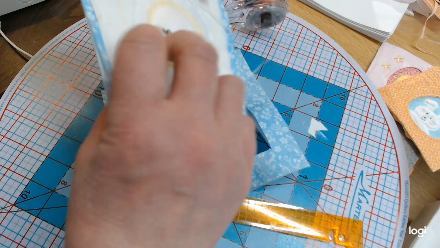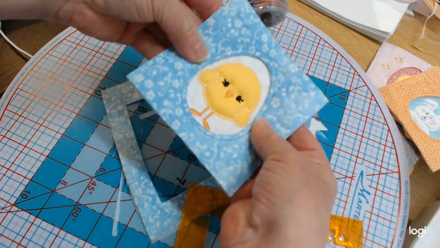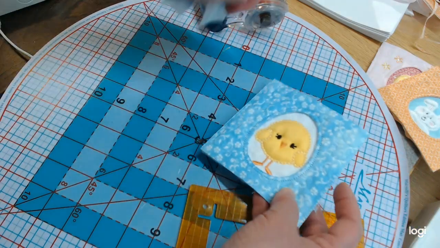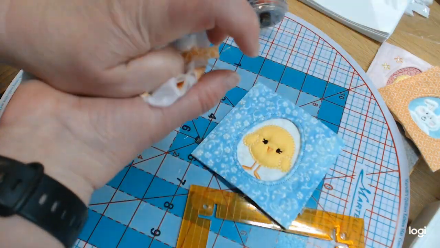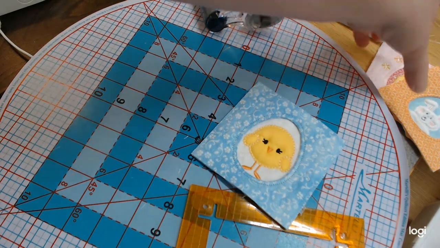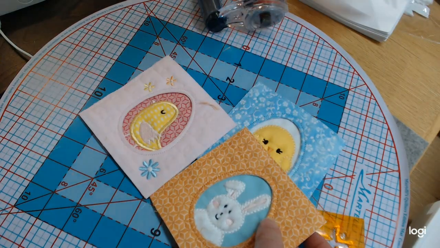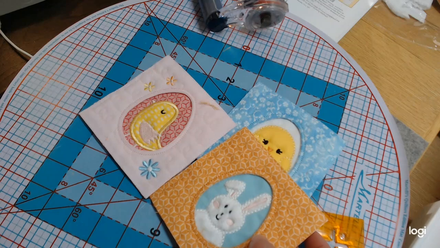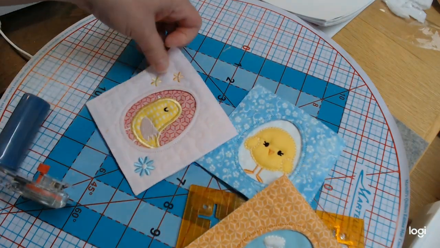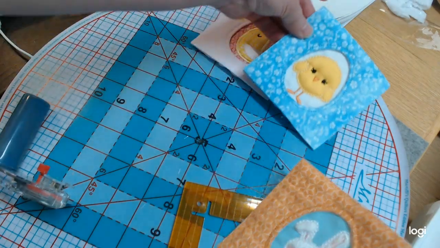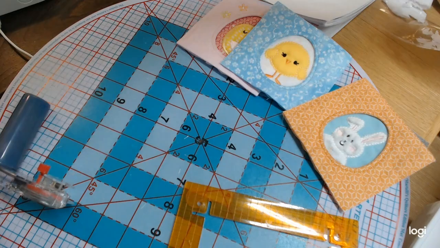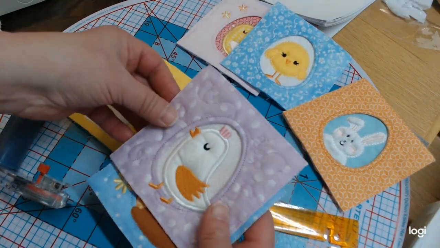All right, let's see how we did. Well, that looks pretty good. All right. So there is the little chick. So we got all 6 of our little blocks done. These are all 4.5 by 4.5. Let me get these out of here before they're all on the floor. Actually these 3 are supposed to be the top row. So these 3 are in the top row, and these are the ones we did in this video. And then the other 3 are supposed to be in the bottom row.